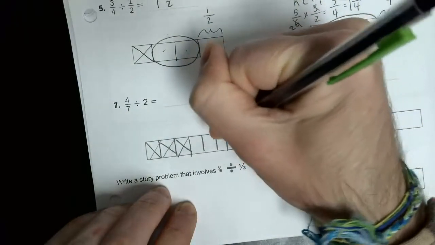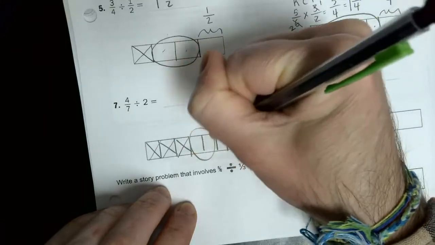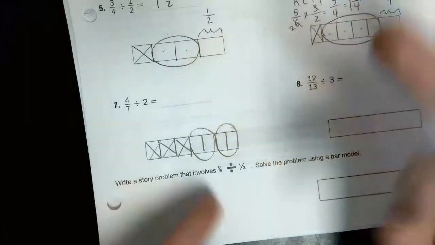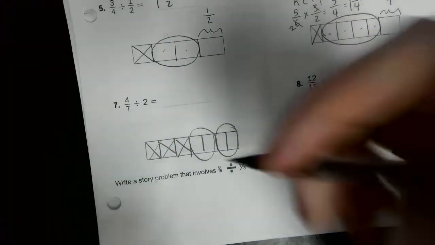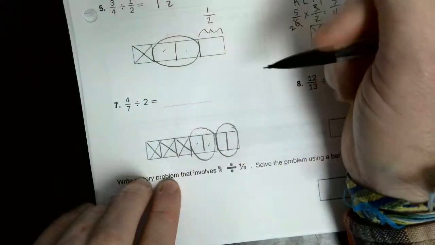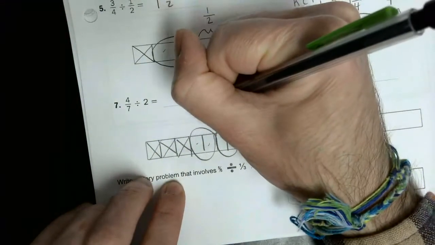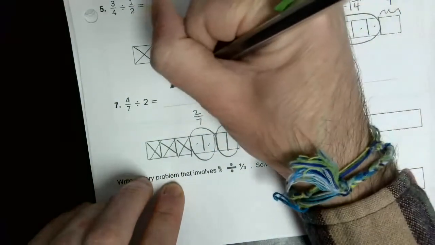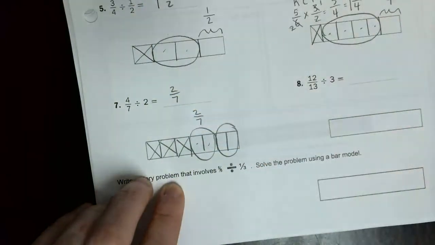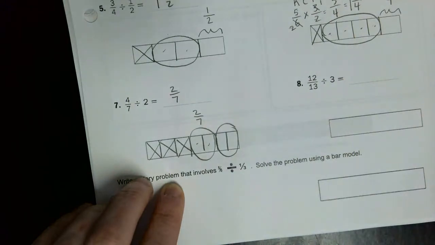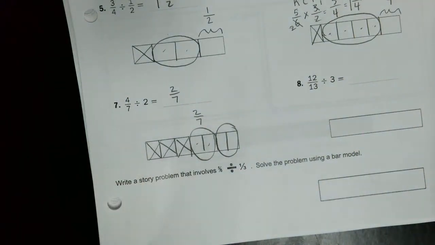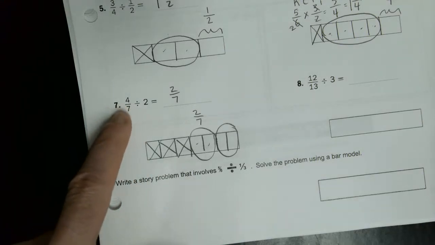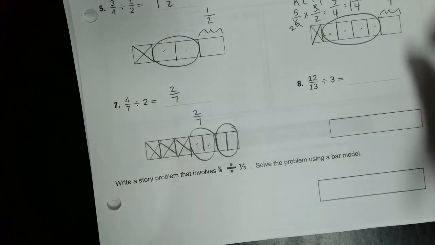Well, we have 4, so 4 divided by 2 is 2. There'd be 2 in that group, 2 in that group. That's 2 equal groups. So the answer is, well, what's in each group? The answer would be 2 7s. There are 2 7s in each group. Okay? The last one we're going to do, we're actually going to show with keep, change, flip. But this one we're just going to leave it at that. But you have 4 7s. You divide it into 2 groups, 2 7s in each group.